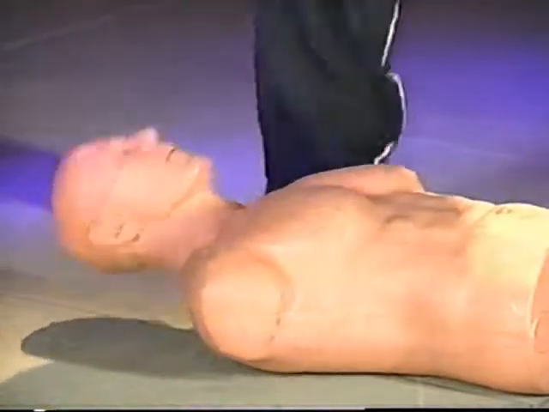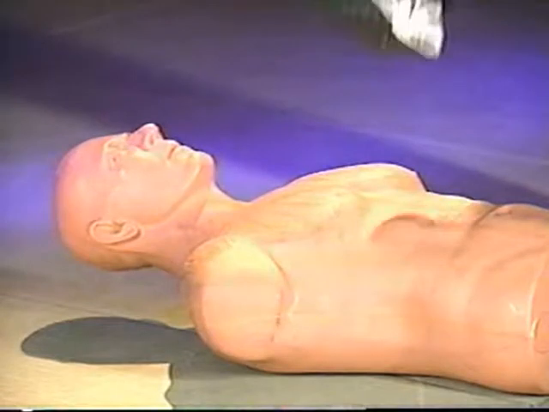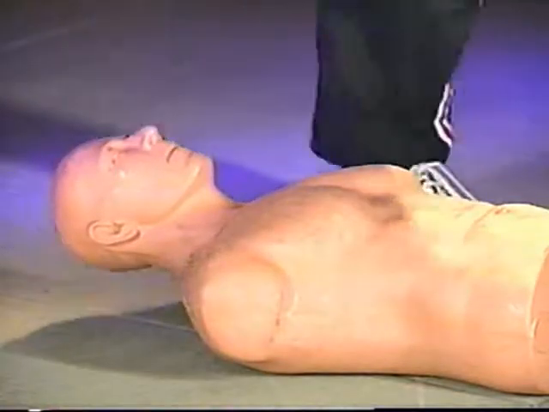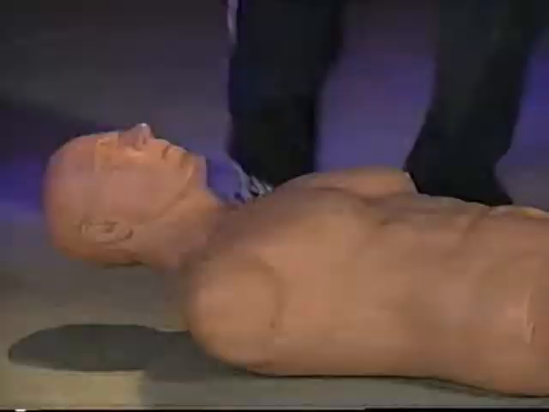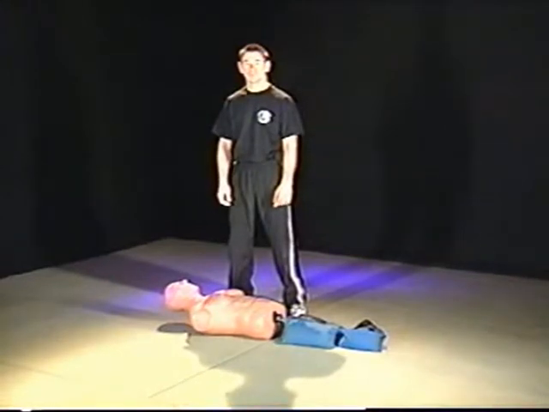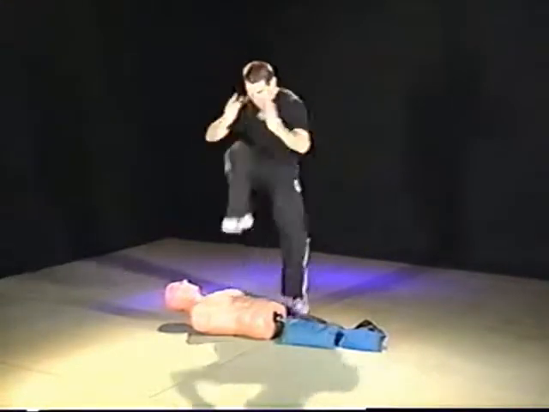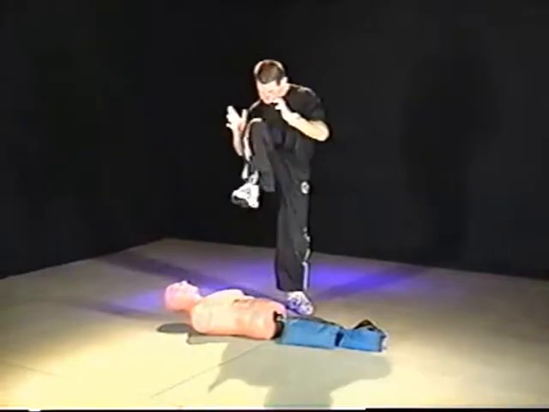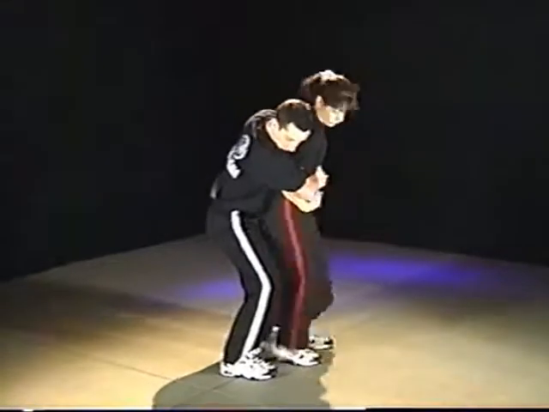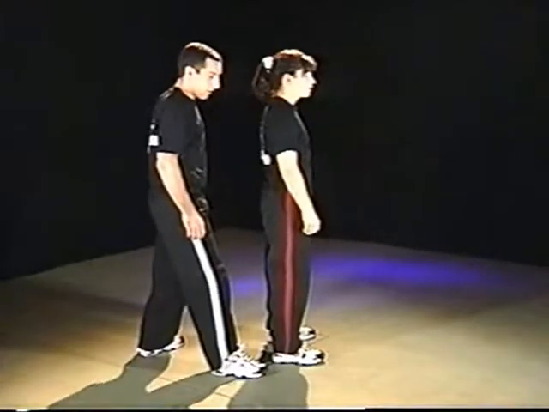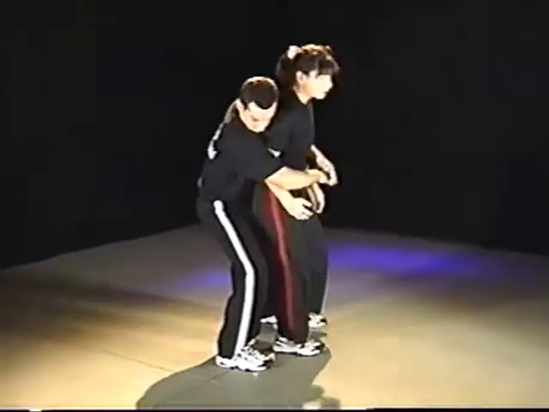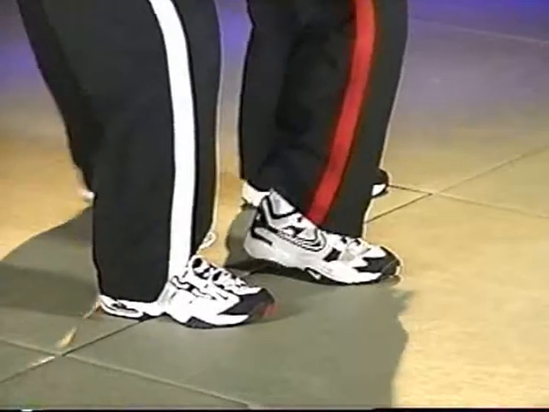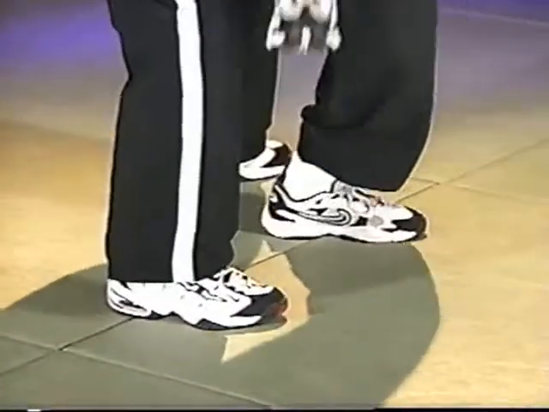You see that we use realistic training tools to enhance the learning. Note the raising of the knee when the person starts to kick. When you're being attacked in a bear hug, one of the things you can do is strike down with a stomp towards the instep, the toes of your opponent. This is just part of the technique that we have against a bear hug from the rear.